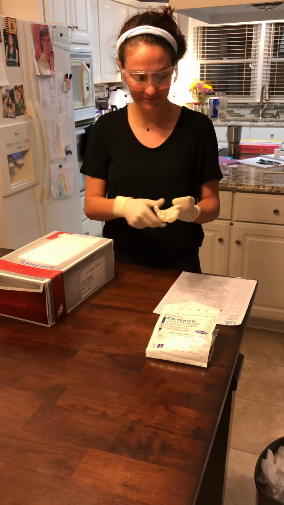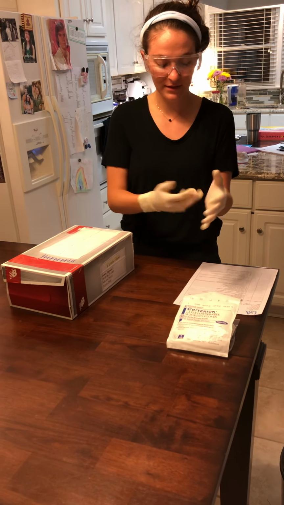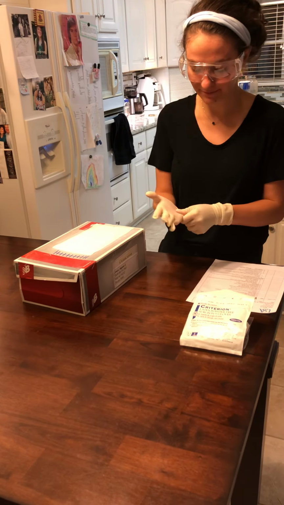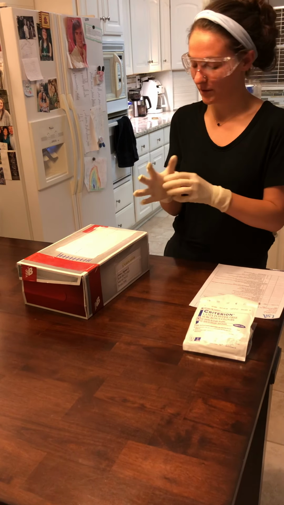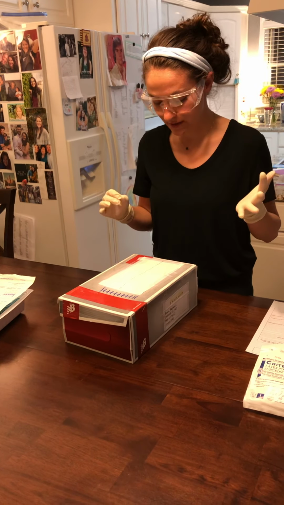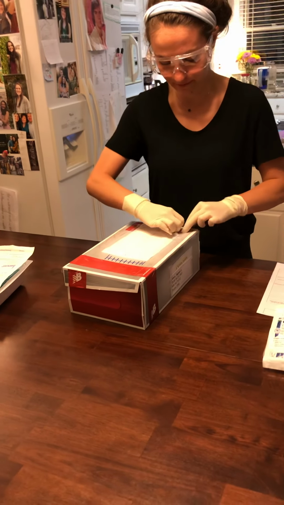Adjust them since I'm only touching glove to glove. All right, Mr. Jones, let's go ahead and take off your outer covering first.